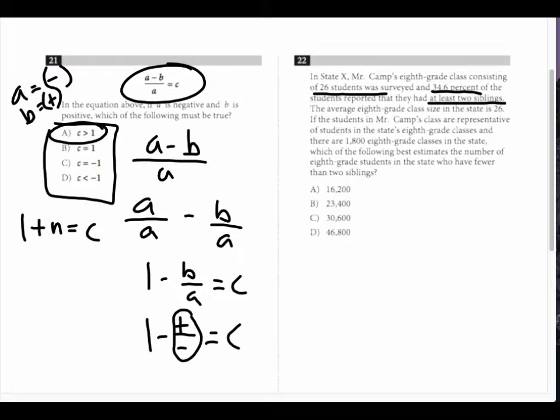It's given that we have 34.6% of 26 students that have at least 2 siblings, right? So let's figure out what that number is. 34.6 as a decimal is 0.346, and there are 26 students. So if we take 26 and multiply it by that number, we should get 8.996.